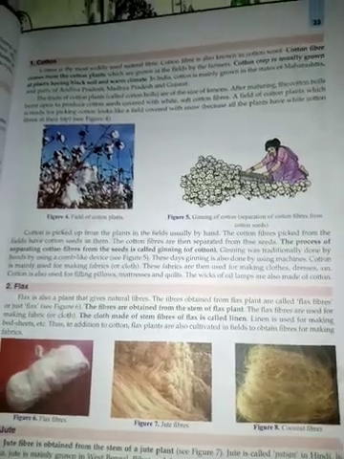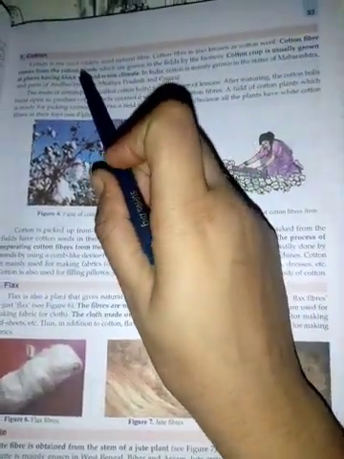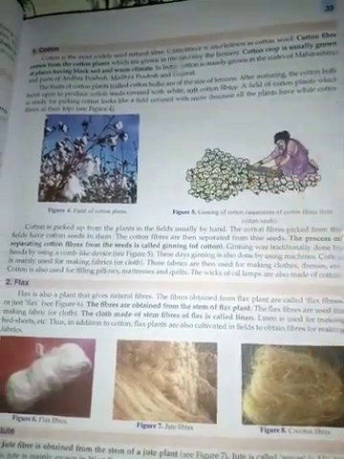Let's discuss some plant fibers. First one is cotton. Cotton is the most widely used natural fiber. Cotton is also known as cotton wool.